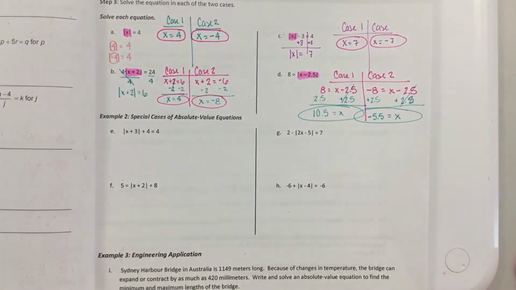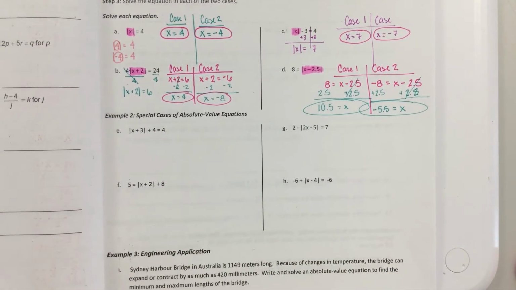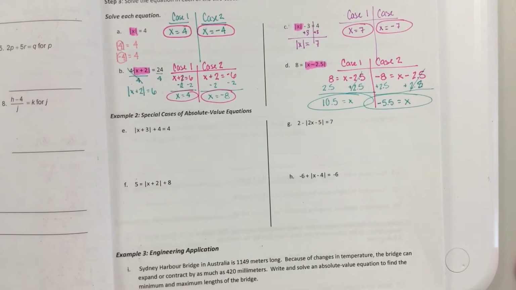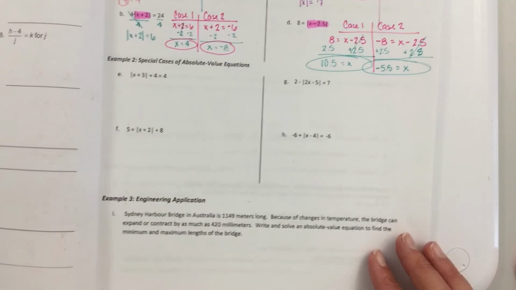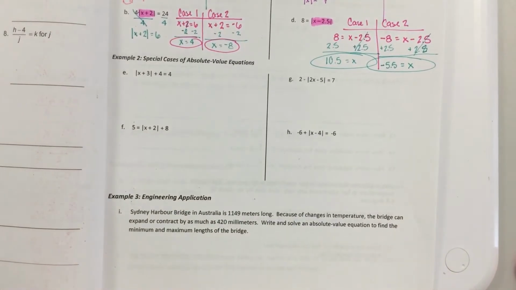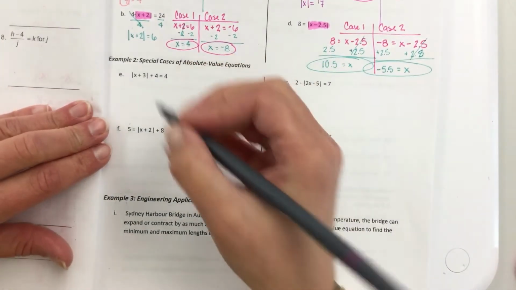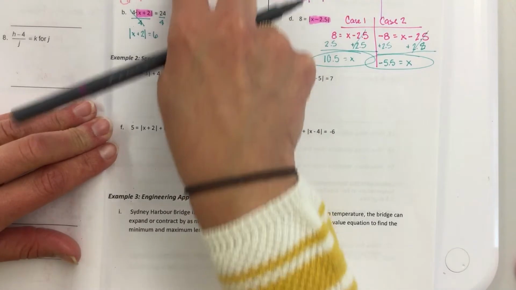So we do have some special cases, and those special cases I'm going to show you. Some of you are going to be really good at picking them out before you even have to solve your whole problem, and some of you might have to wait until you get to the end. You can still follow the same steps.